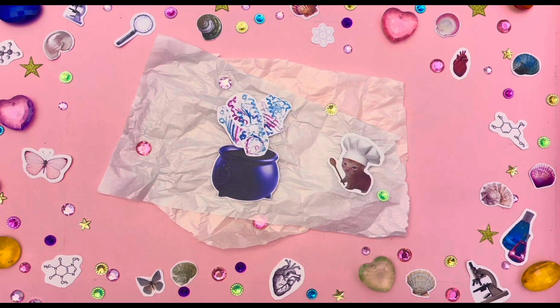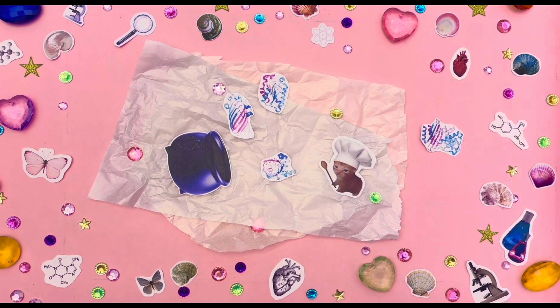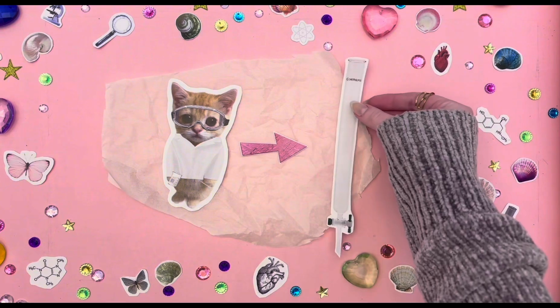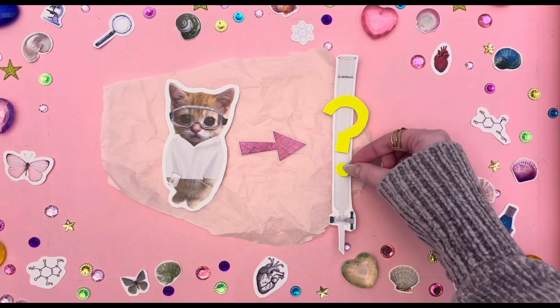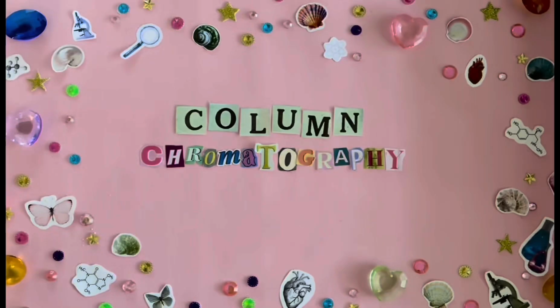I knew how proteins worked. I could identify their structures from primary to quaternary, but I did not understand how one could ever attempt to isolate them. My curiosity led me to one specific technique, one so powerful that it has been referenced in over 736,000 studies since 1941, and has given rise to many of the life-saving modern pharmaceuticals we have access to today. In this video, I'm going to be talking about column chromatography.